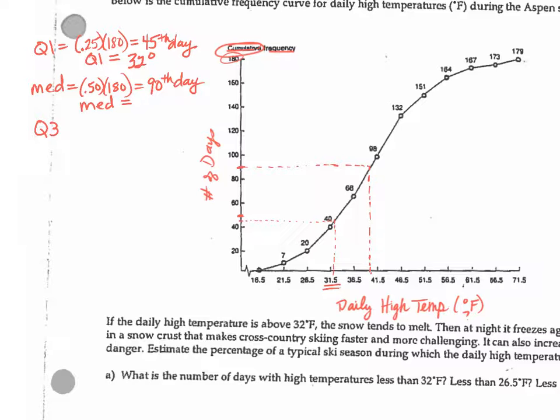Okay, or let's say 40. All right, where will Q3 be located? At the 75th percentile.